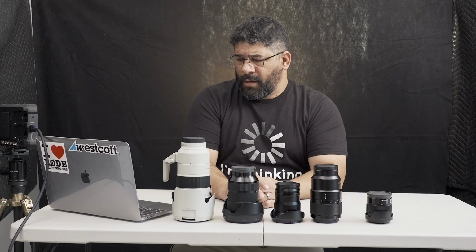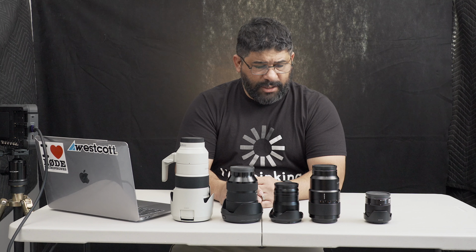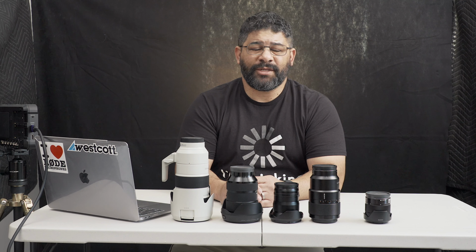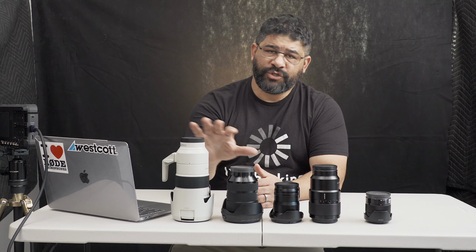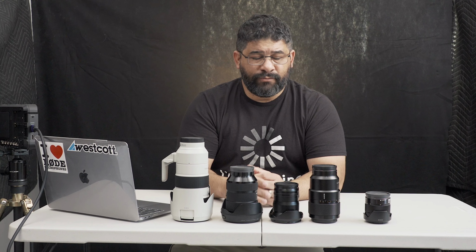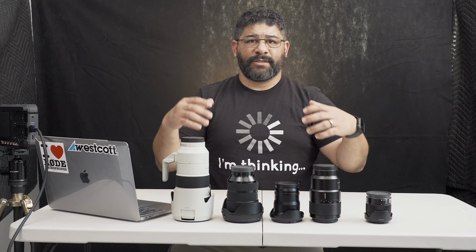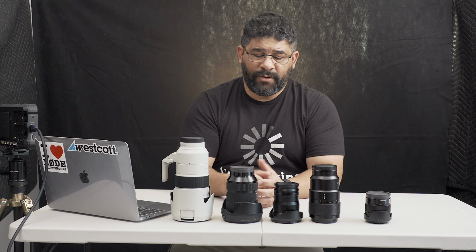Right? Pros and cons of each. So typically your prime lenses are going to be just a little bit, sometimes a lot sharper than your zoom lenses. But as technology has evolved, your zoom lenses are almost, if not on par with prime lenses now.